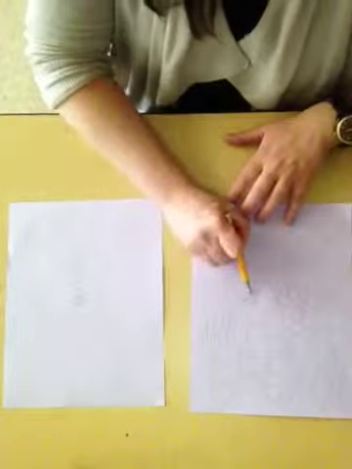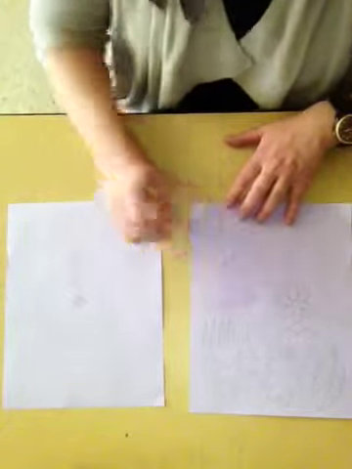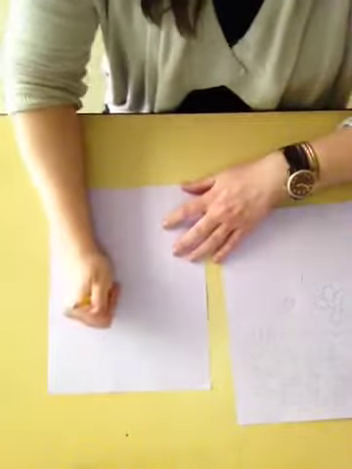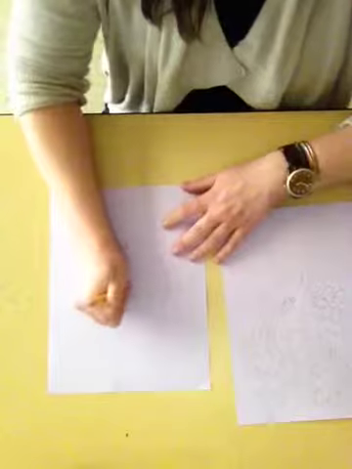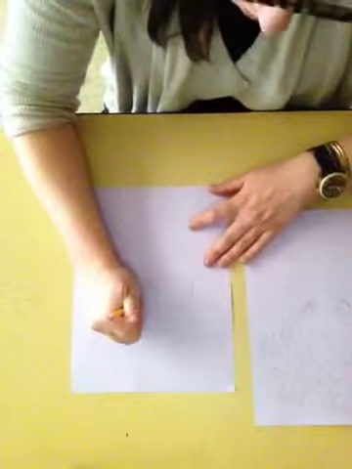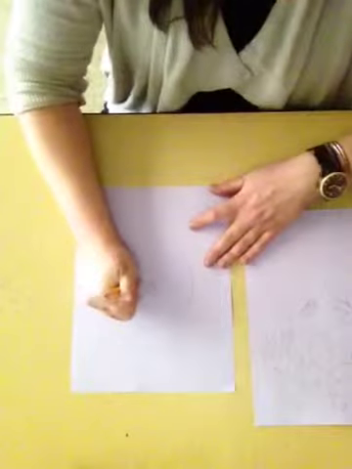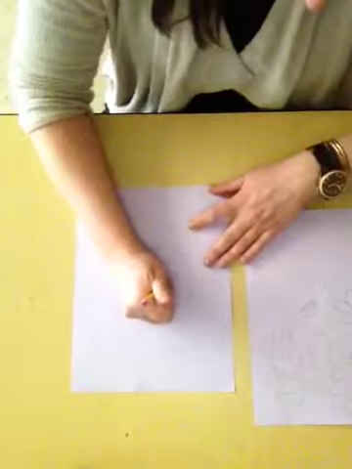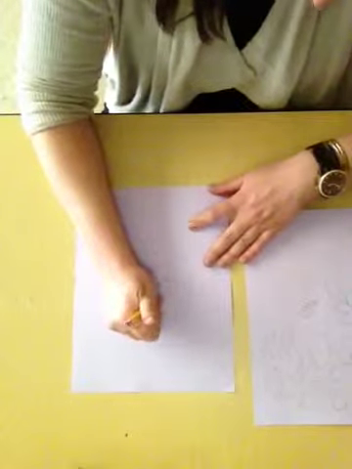So I'm going to choose a symbol. I'm going to choose this violet type of flower, and I will make it so that they're all coming out in the same direction. So I'll start by just doing my lines to keep it even, and then I'll draw the flower at the top. Notice I'm keeping it really simple.